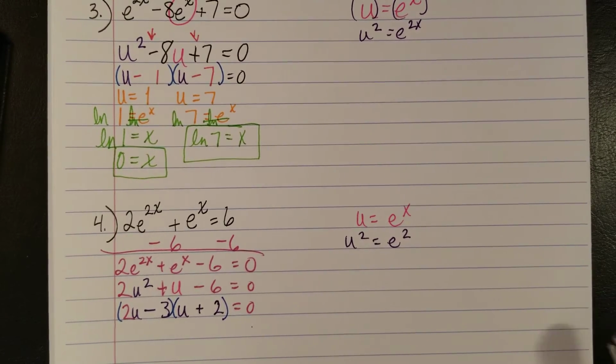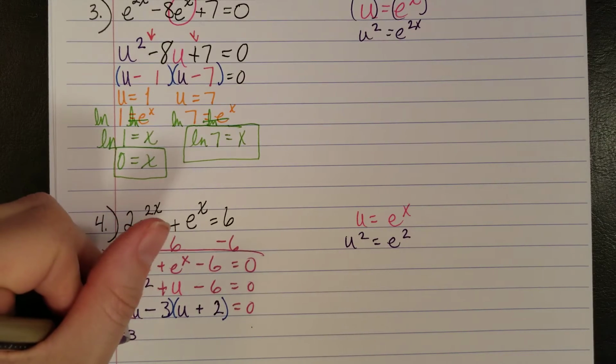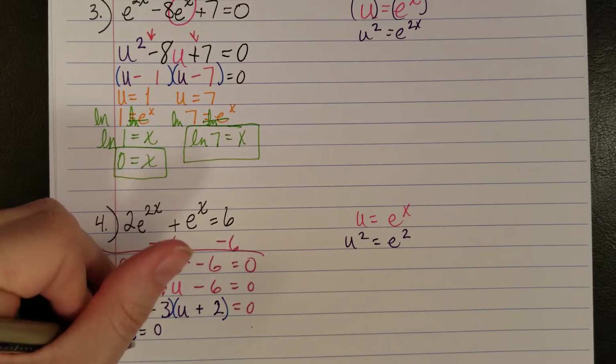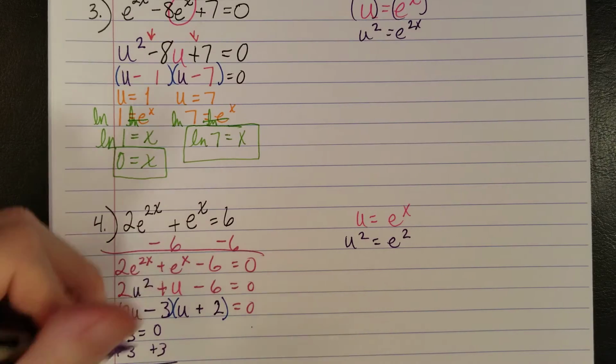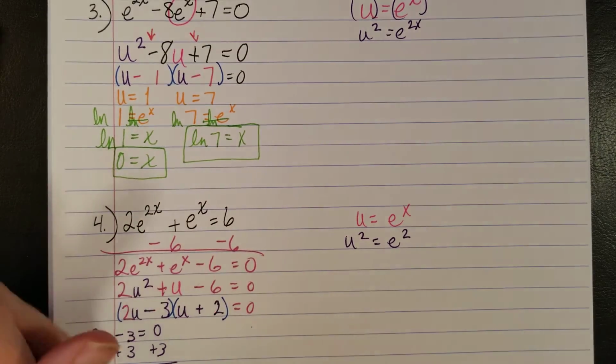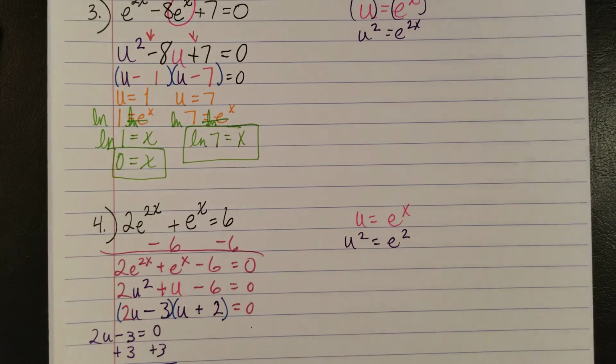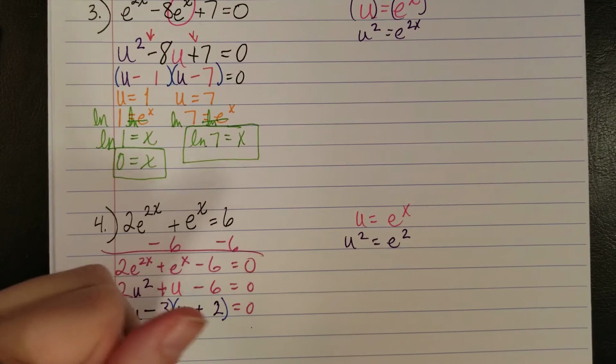So if I say 2u minus 3 equals 0, and then solve for u, 2u equals 3, divided by 2. So that gives me u is equal to 3/2. And I know that u equals e to the x.